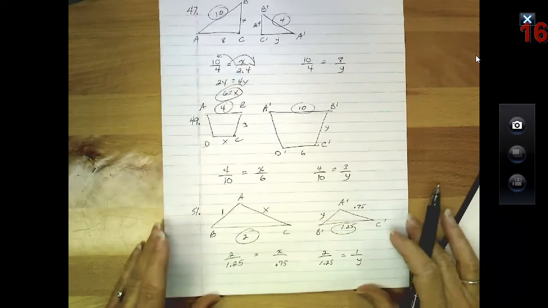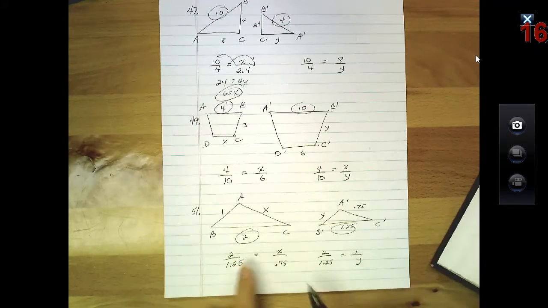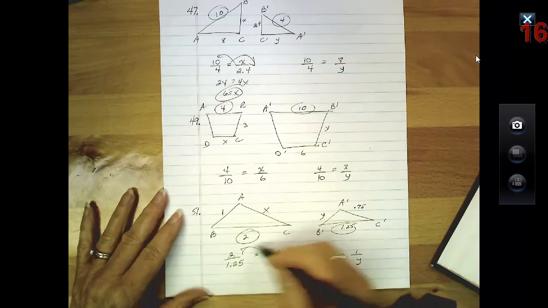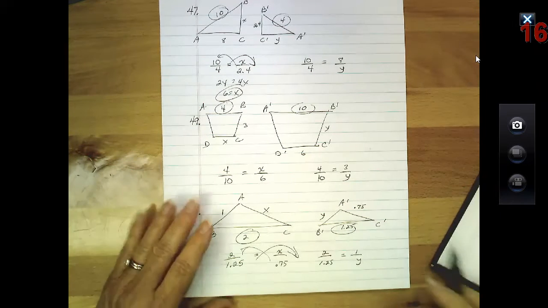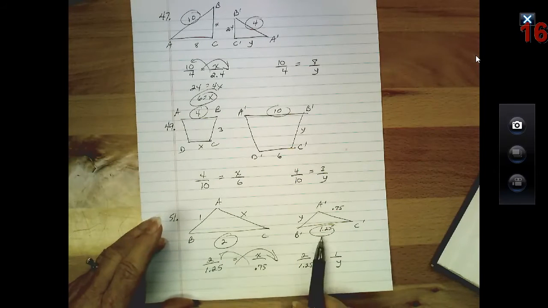51. Okay, 51, they're in the same order, so that's good. These two have numbers, so 2 is to 1.25 as x is to 2.75. Cross multiply, you use your calculator, get that. Same thing on the y. 2 is to 1.25 as 1 is to y, because that's what it corresponds to.